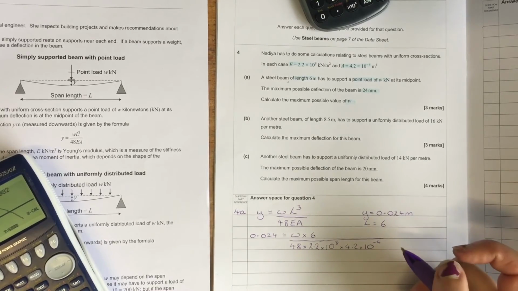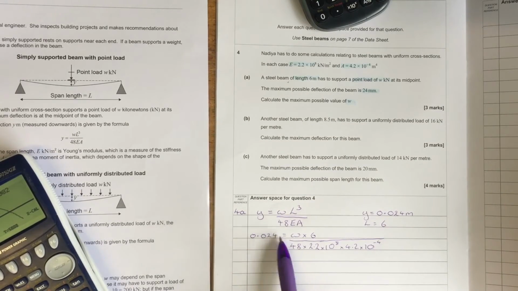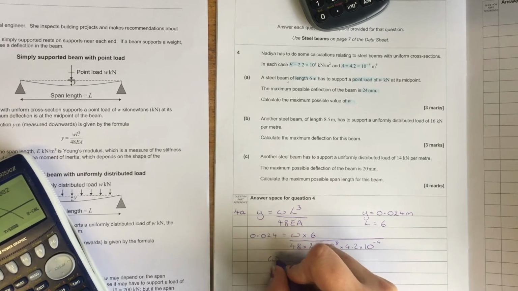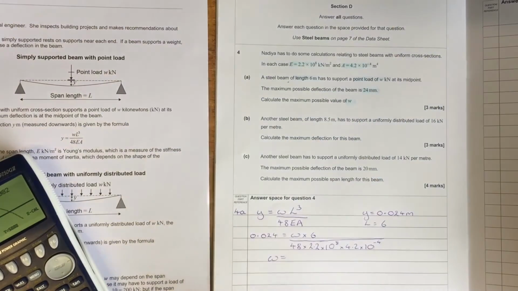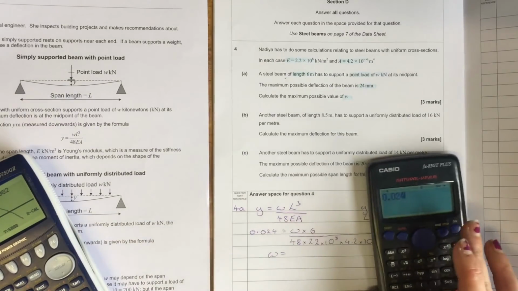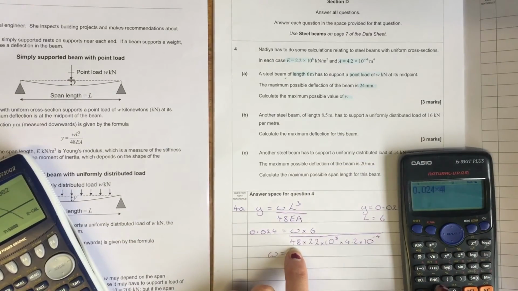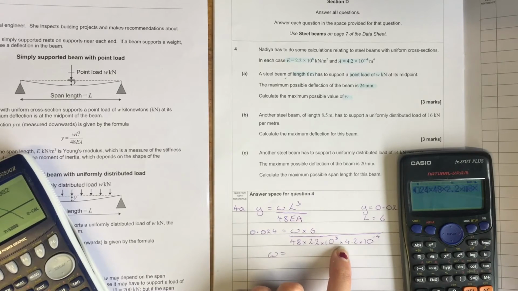So what we're going to have to do is multiply this by this mass and then divide by 6. So we should get omega equals 0.024, and then as we bring this across, we've got times 48 times 2.2 times 10 to the 8 times 4.2 times 10 to the minus 4.